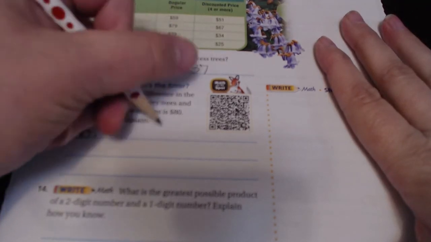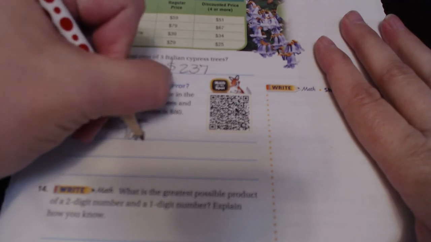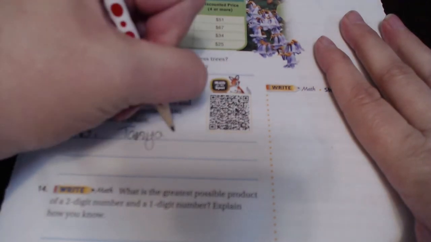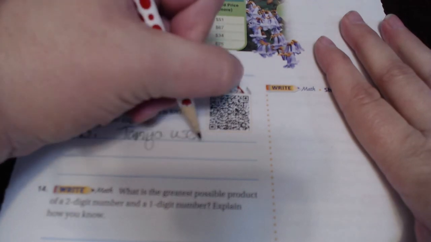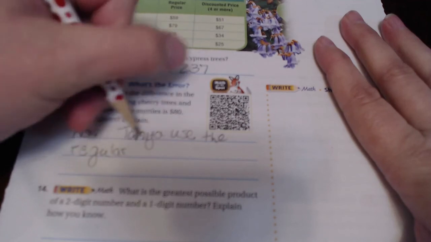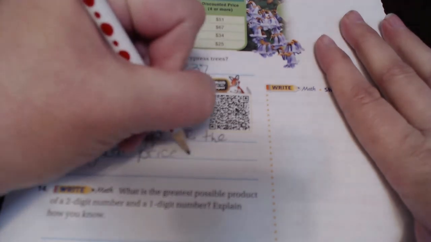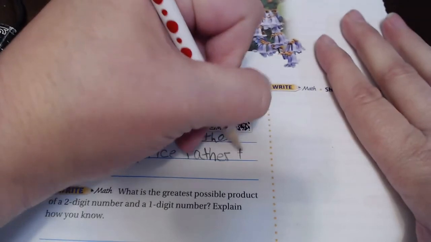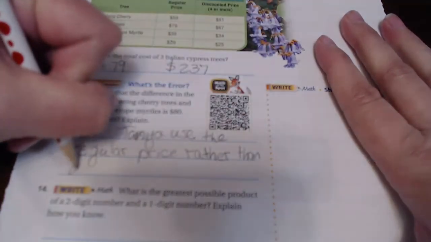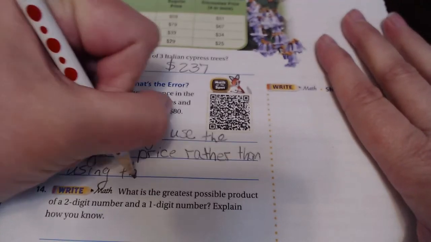So, no. Tanya used the regular price rather than using the discounted.